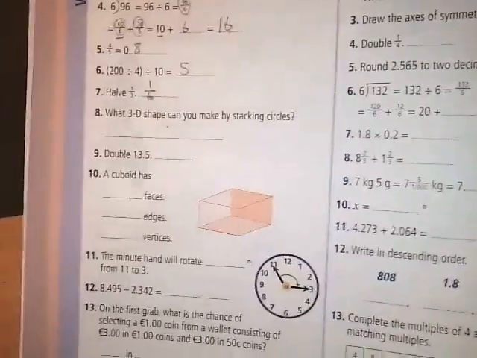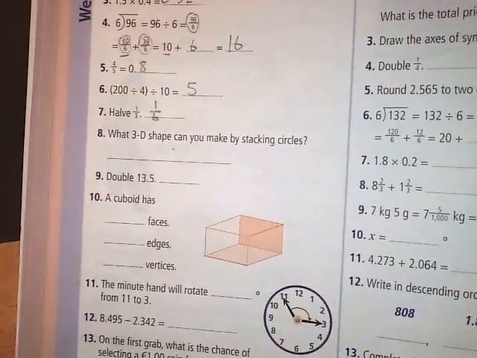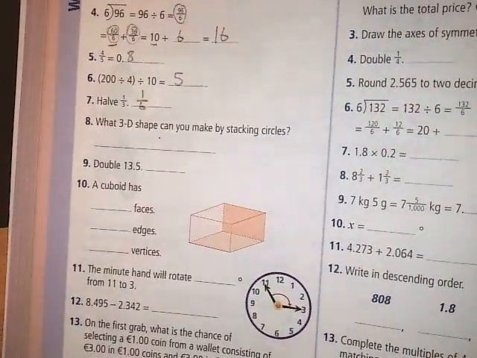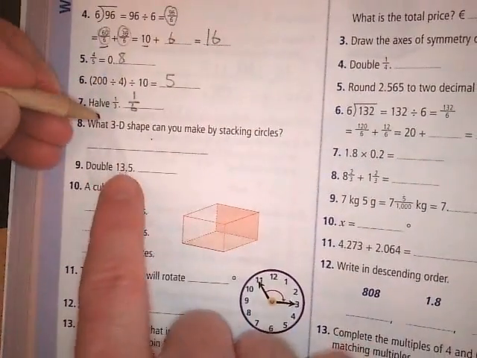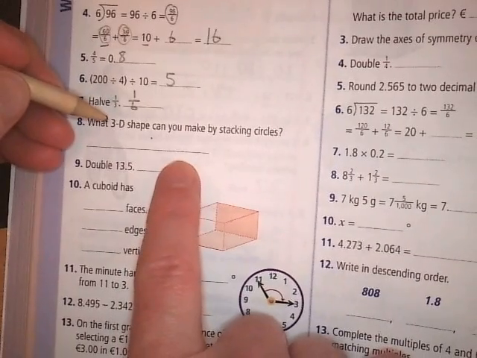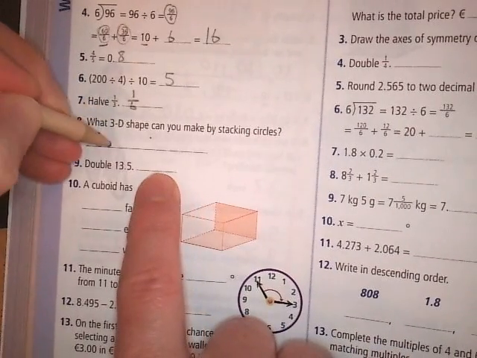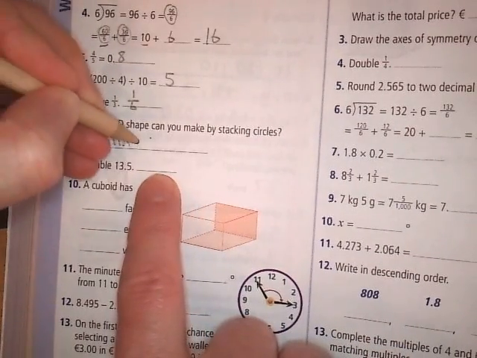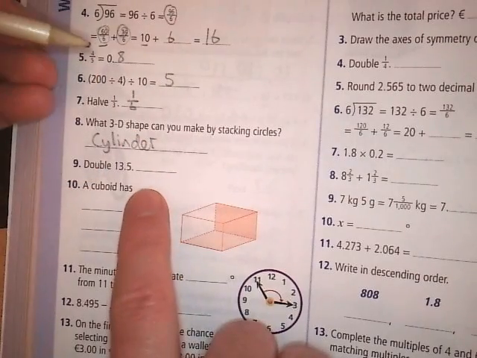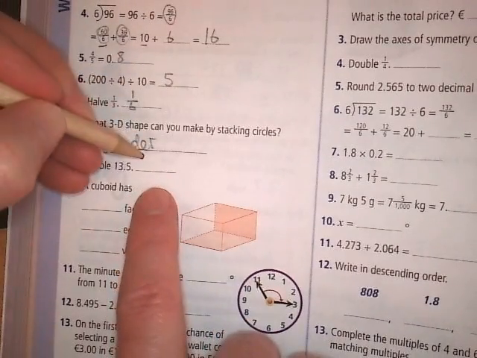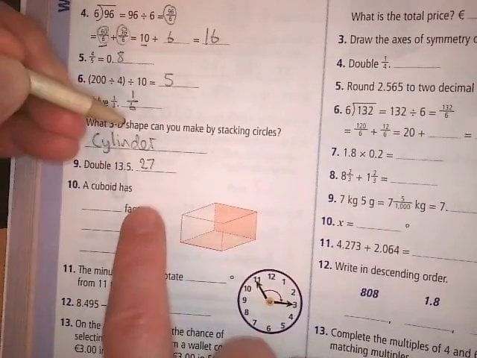What 3D shape? I'm going to turn this. I don't know if that's any better. Number 8. What 3D shape can be made by stacking circles? A cylinder. C-Y-L-I-N-D-E-R. Make a circle. Double 13.5 is 27.